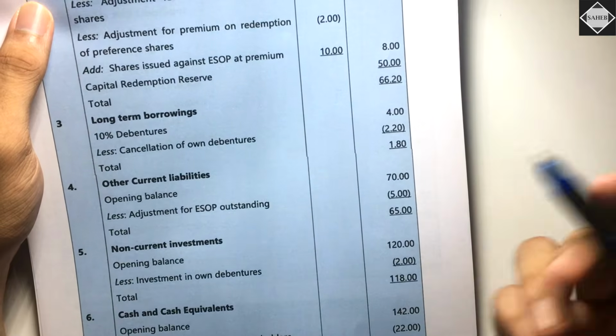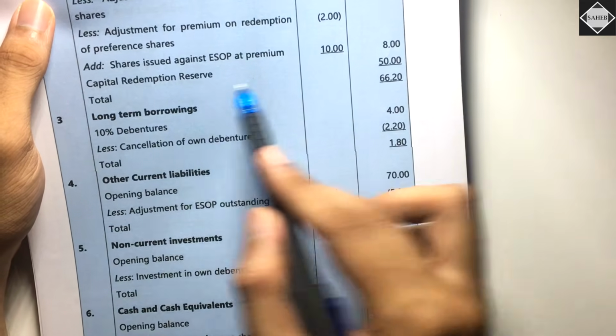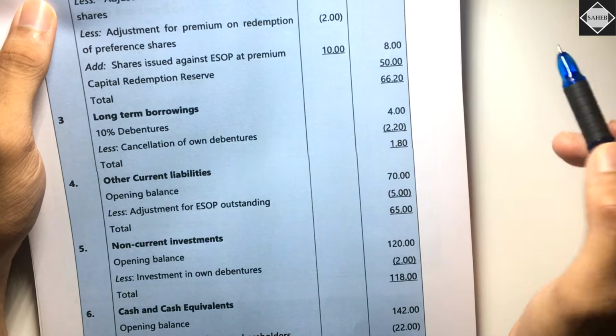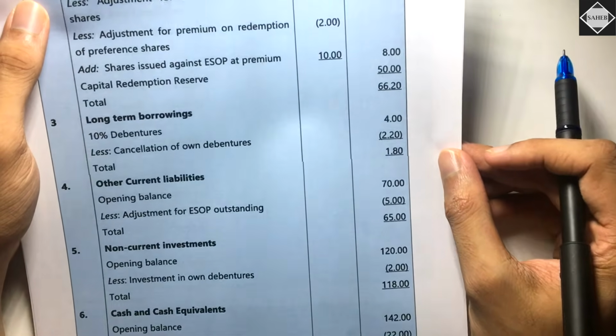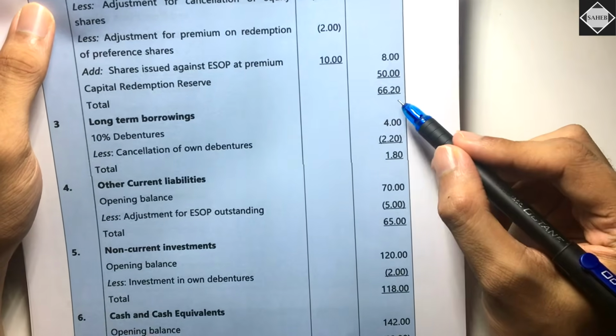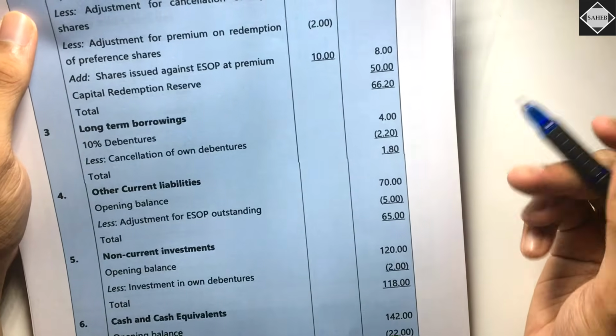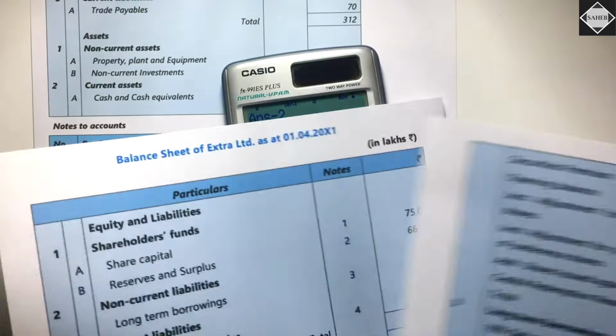Fine. And we also created capital redemption reserve out of revenue reserve now, so that will also be there, 50 lakhs. Clear? Easy. So in total, that's equal to 66.20 lakhs. Clear? Easy. And then we have debentures.